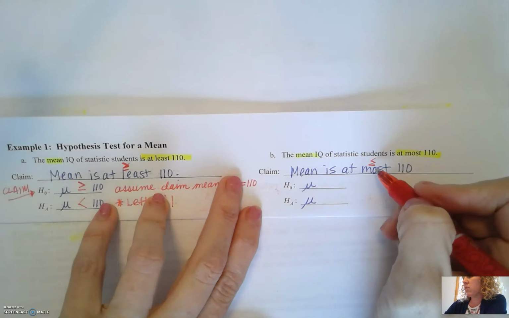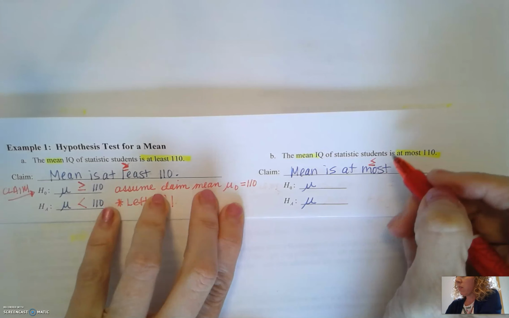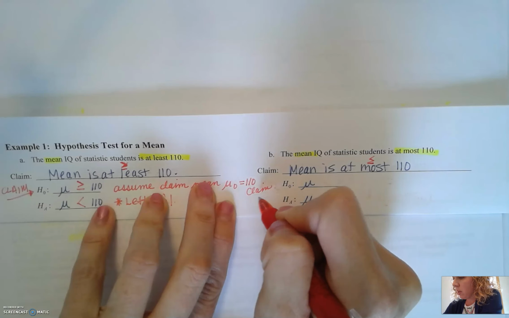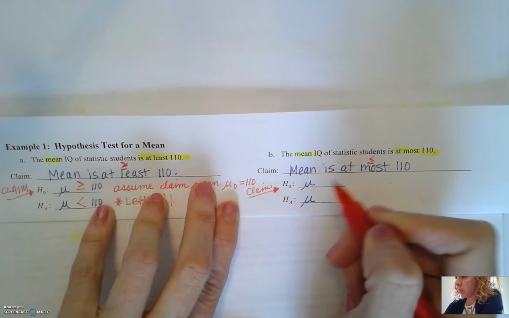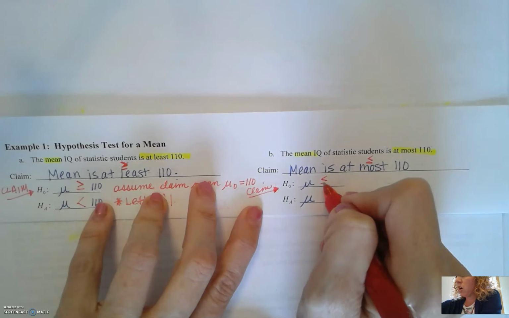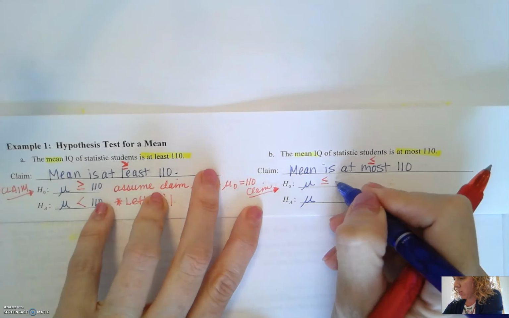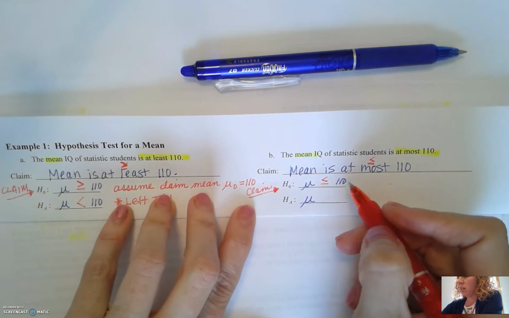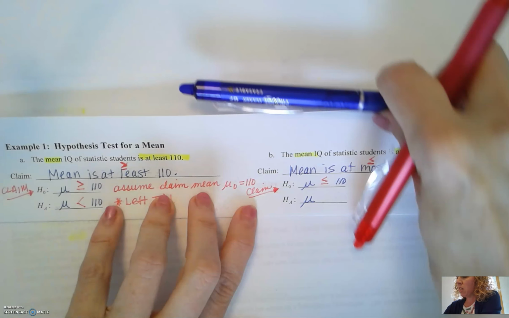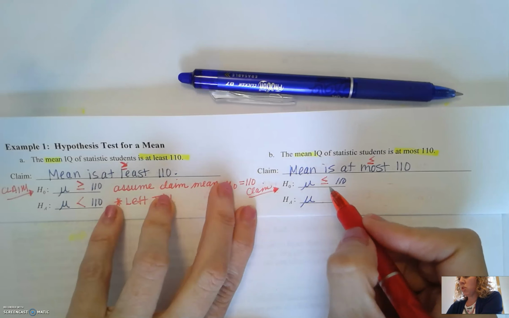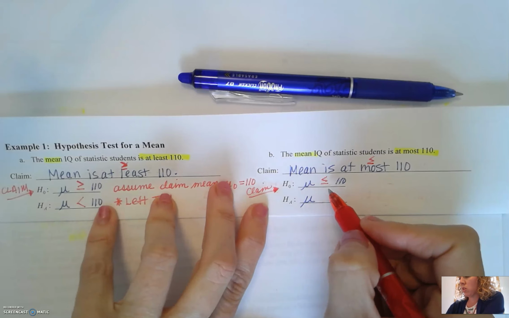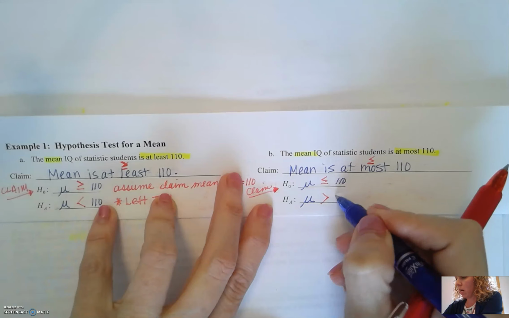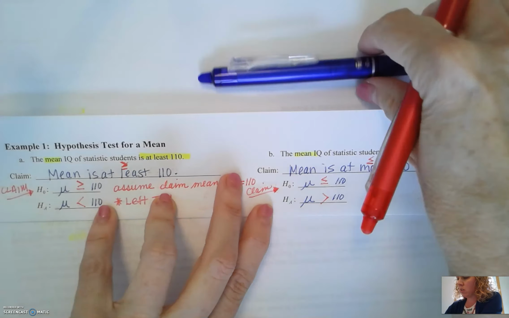And since it is equal to, we're going to have the claim go with our null hypothesis, H sub 0. So that's going to be now less than or equal to, our parameter is going to be 110. So H sub 0 should be mu is less than or equal to 110. H sub A then is if it's not true. If mu is not less than or equal to 110, then it's greater than 110. So our alternative is mu is greater than 110.